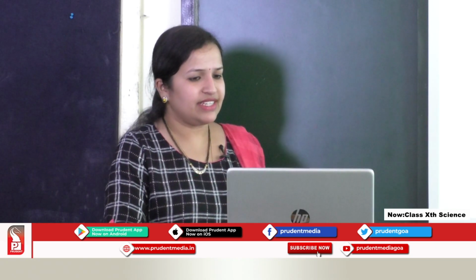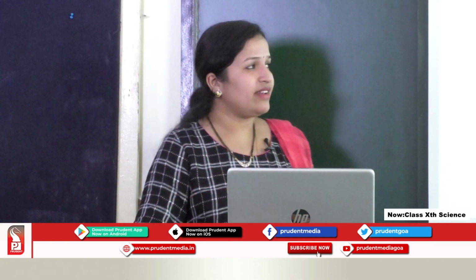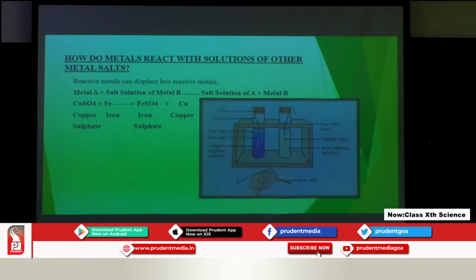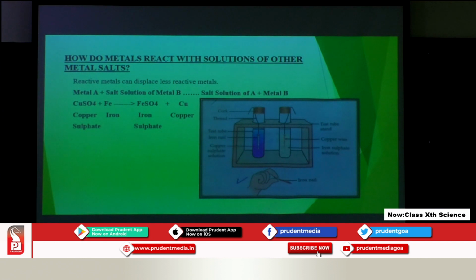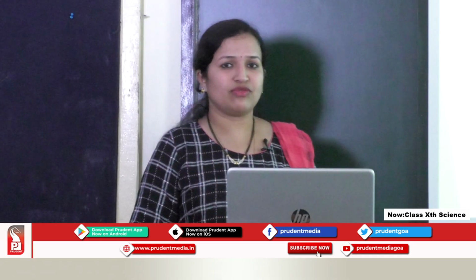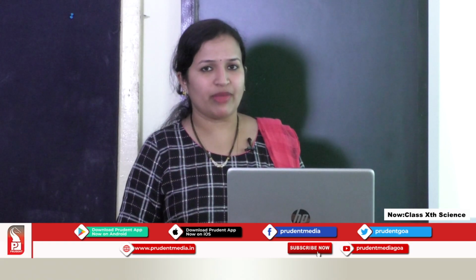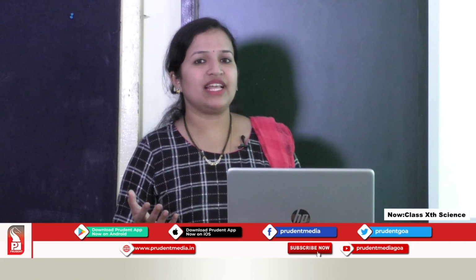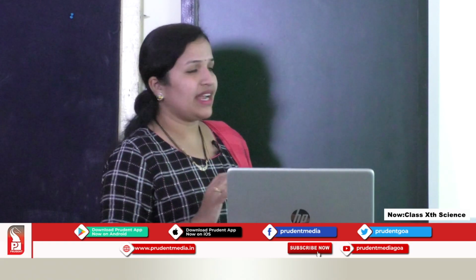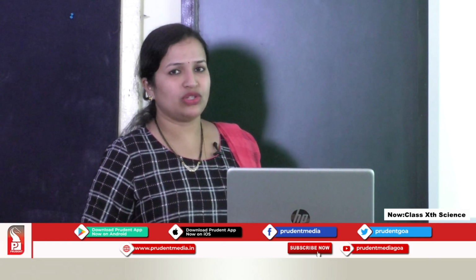Next, we will see how metals react with solutions of other metal salts. It is nothing but the displacement reaction. In a displacement reaction, the highly reactive metals displace the less reactive metals from their salt solution.